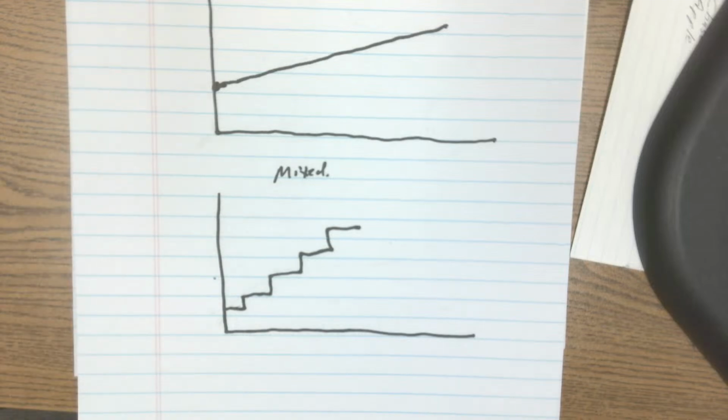One way to look at it is that a step cost is a fixed cost with a really, really short relevant range, right? What we generally do here, depending on the size of the steps, is we treat it as a variable cost.